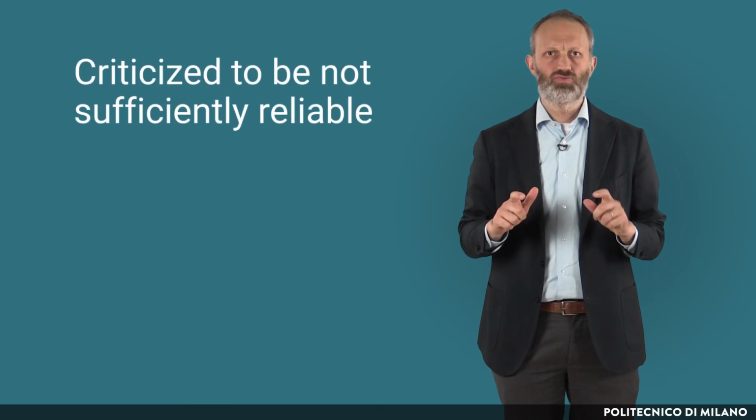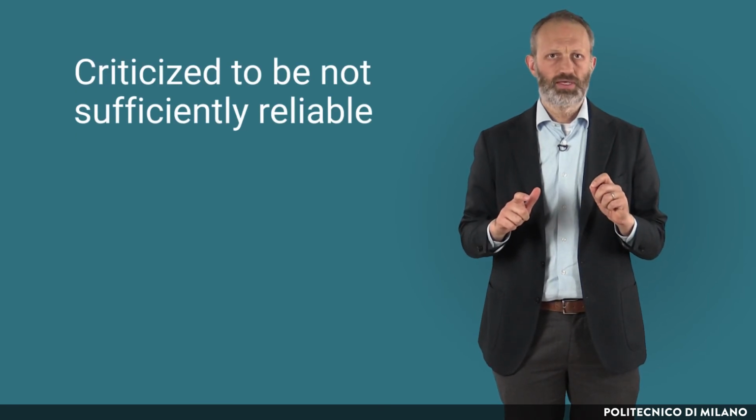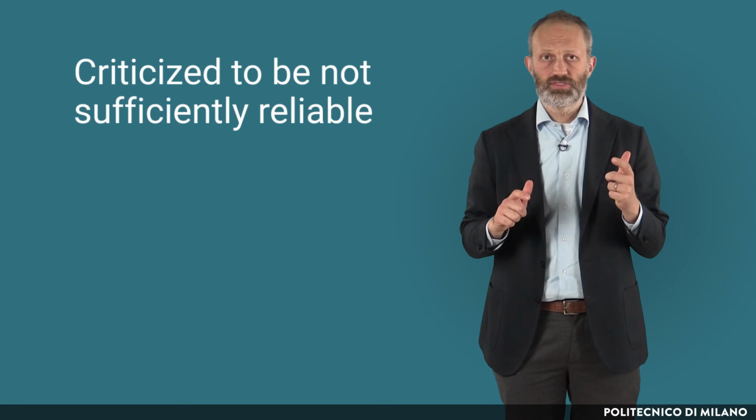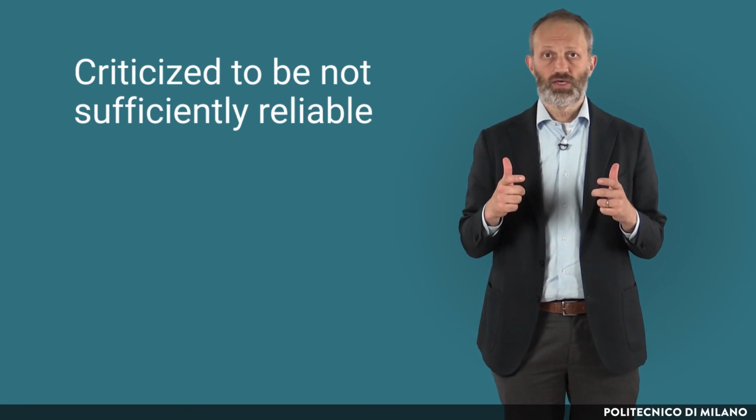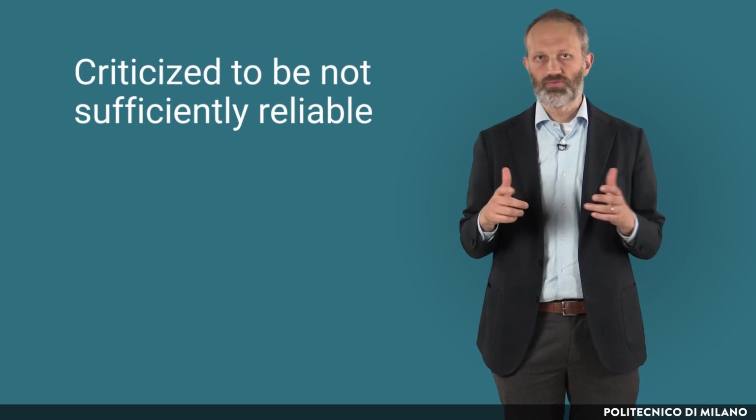Although very common, this method has been criticized as not sufficiently reliable, and more sophisticated methods have been proposed, such as those based on partial correlations, which are, however, beyond the scope of this course. Now that we have finished preparing our data, we can finally proceed with data analysis.